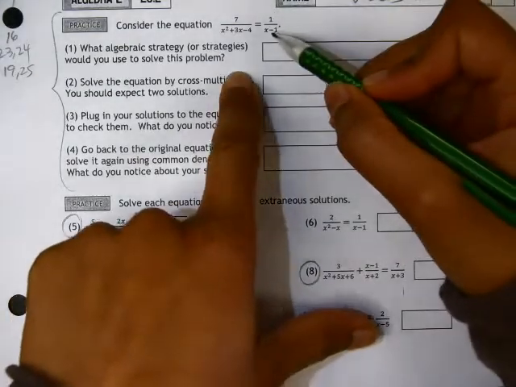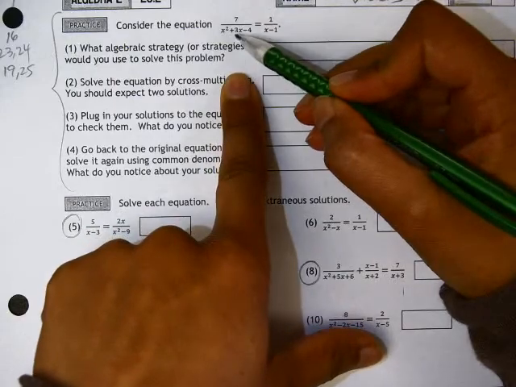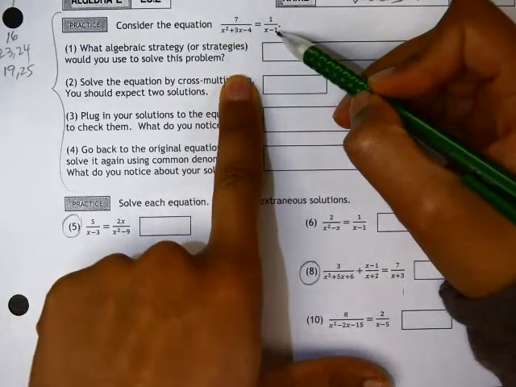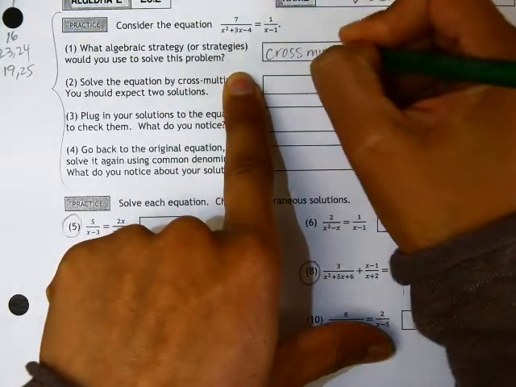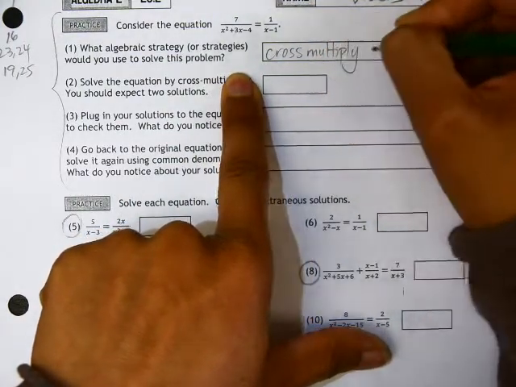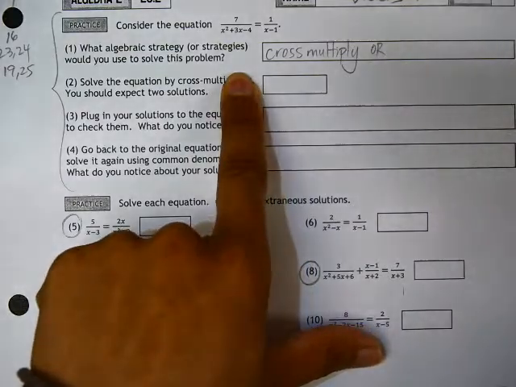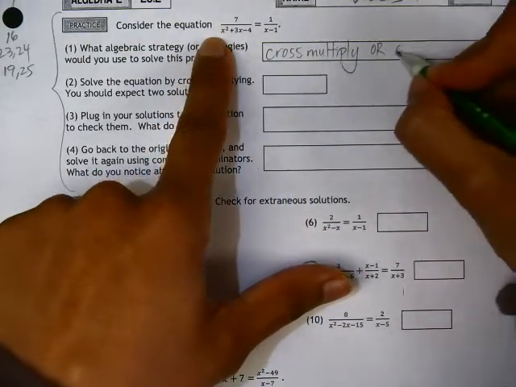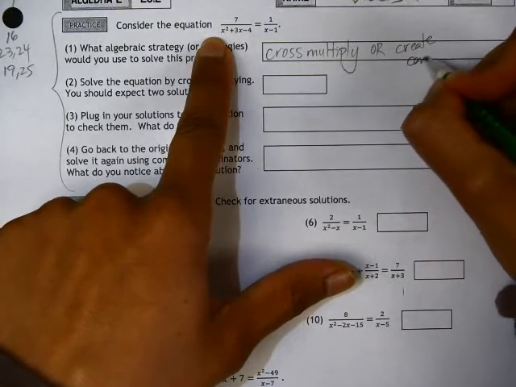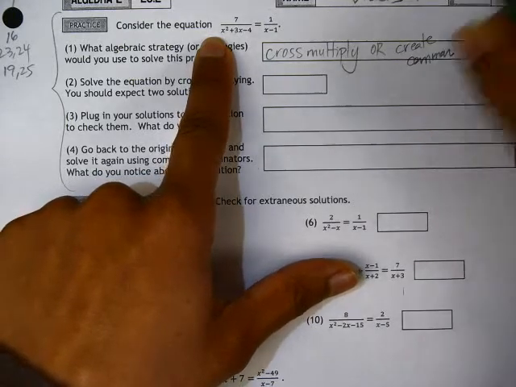One method we can use when we have one fraction on the left and one fraction on the right side of the equation is cross-multiplying. Another strategy we can use to solve any rational equation is to create common denominators. And we'll look at both ways of solving this problem.